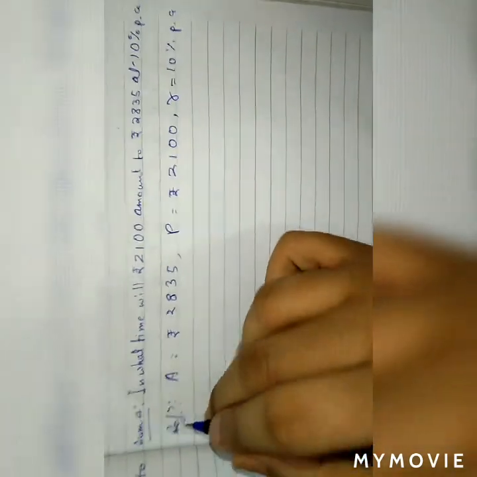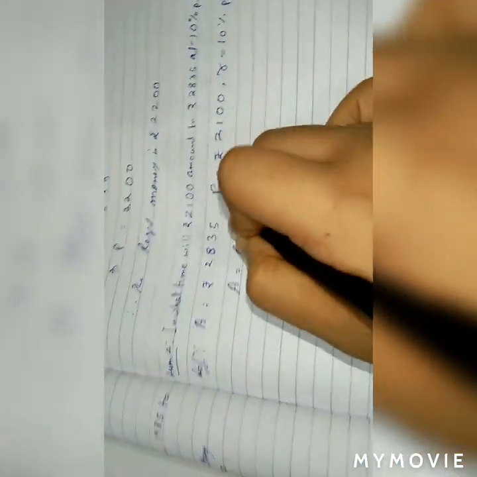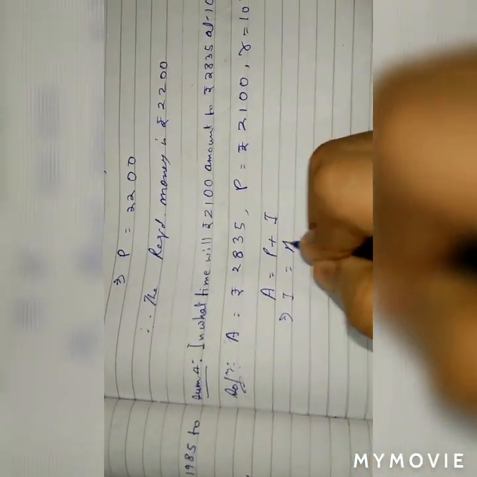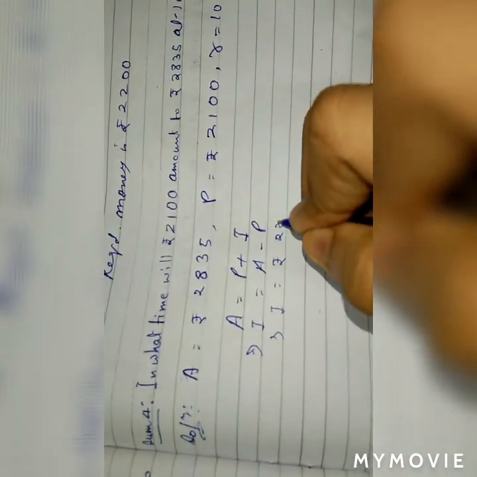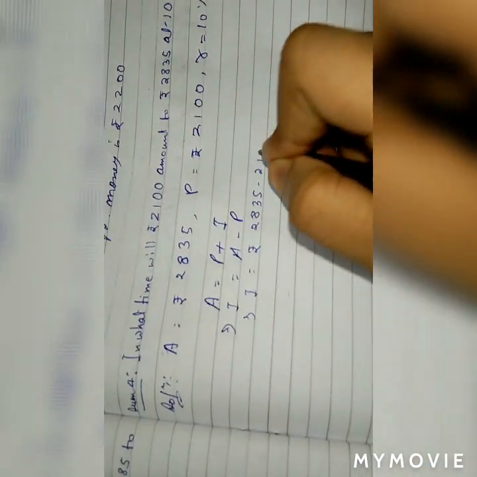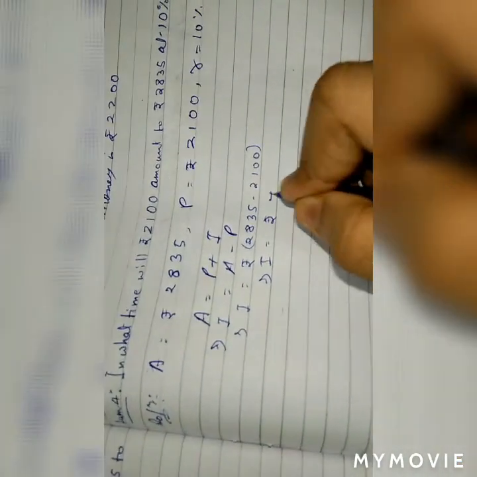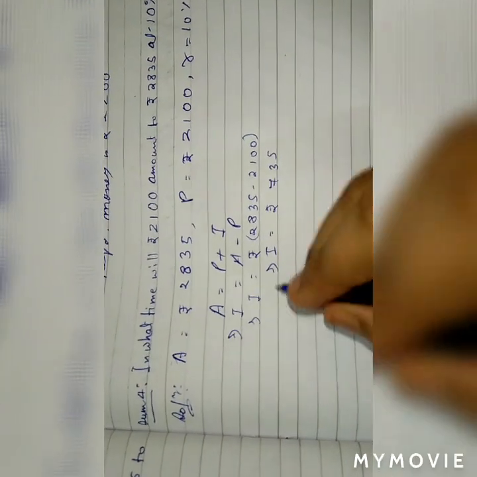Now we will find I. A equals P plus I. It means I equals A minus P. It means rupees 2835 minus 2100. It implies I is rupees 735. Now with the help of I, we will find out N.